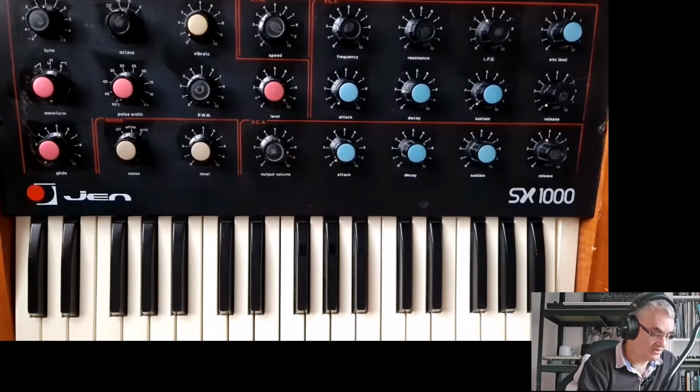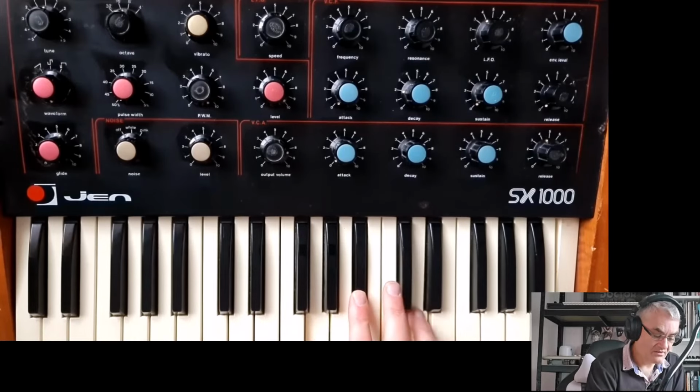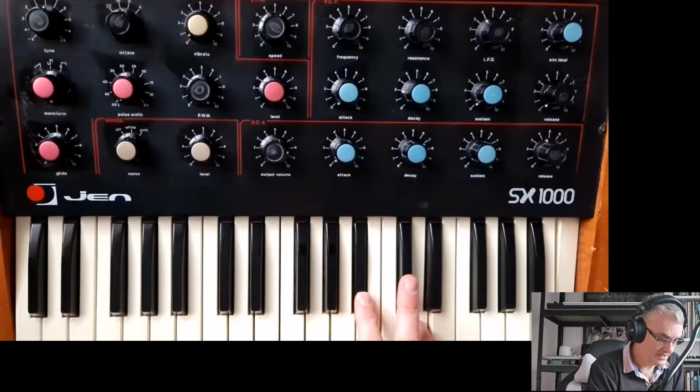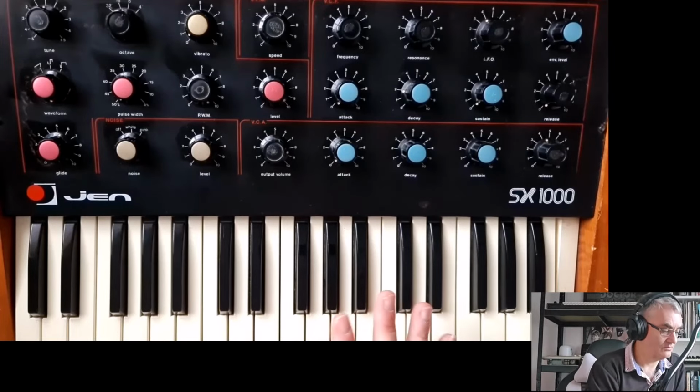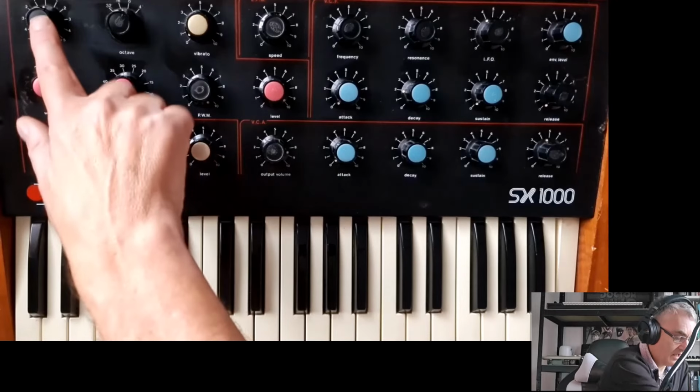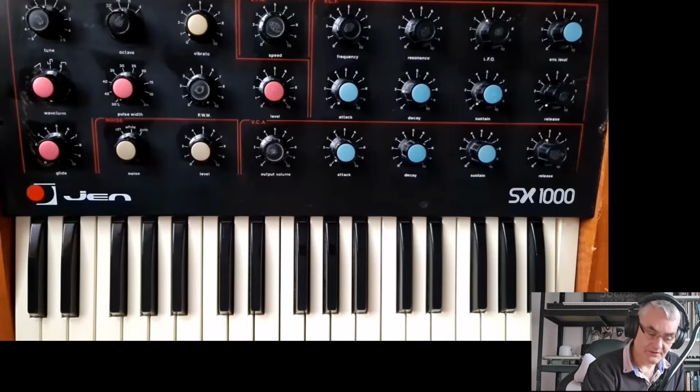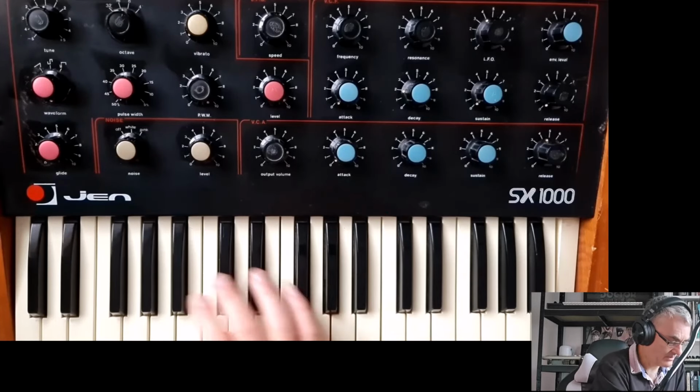Because it's a mono synth as well. So what do we mean by mono synth? There's one note at a time. I can't play any chords on here. It's a single oscillator, a mono oscillator. In future videos I'll look at polysynths, but for now I'm going to stick with this mono.